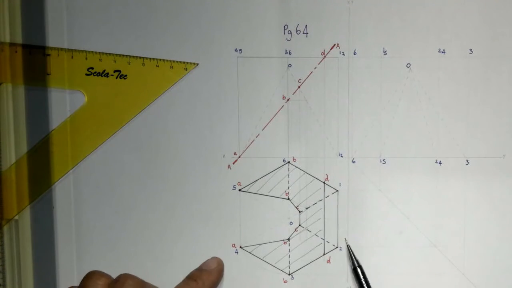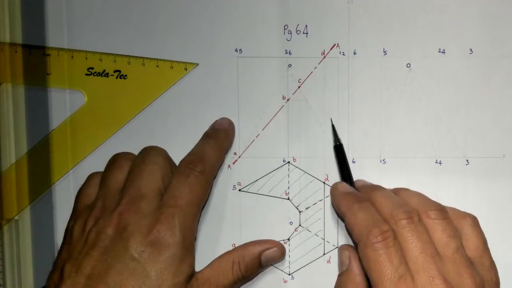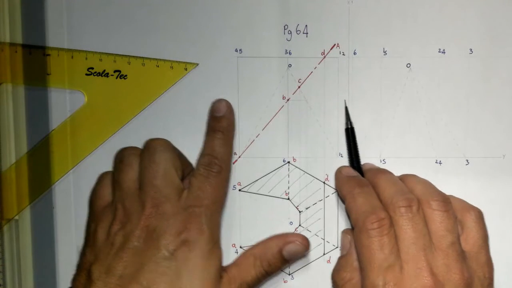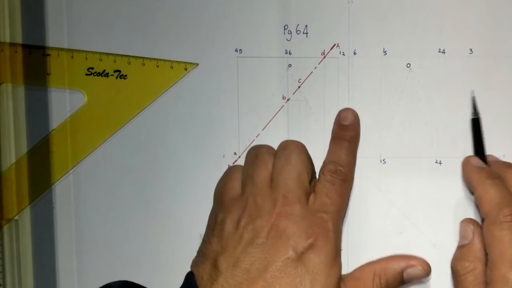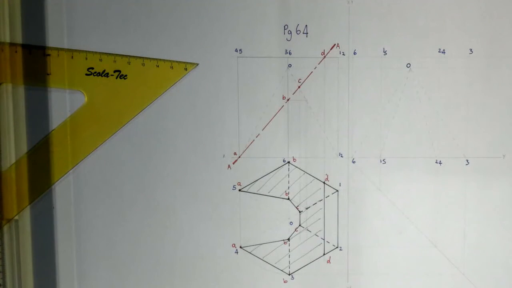Okay, you'll also notice that, remember, whenever you're dealing with hexagons, you can either see 2 faces or 3 faces, and the 2-face surface or view is always slightly narrower than the 3-face one, which is a bit wider. You can see it's wider than that. Okay, so let's get started.